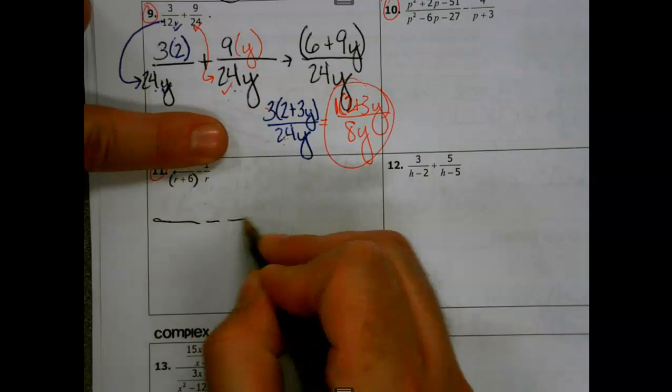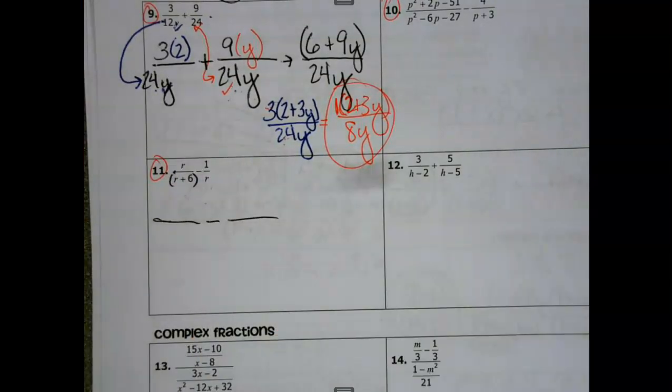Wait, in the red in the top question that you just did, all you did was simplify 3 over 24, right? The 3 over 24, yes. Everything else stayed the same. Yep.